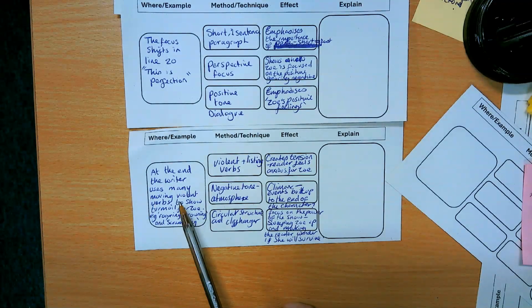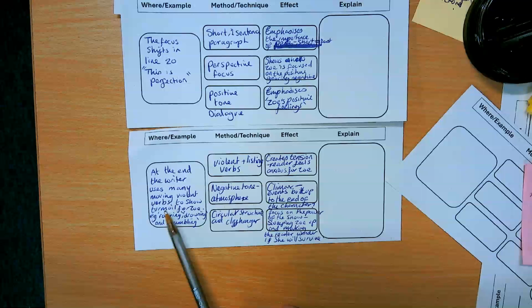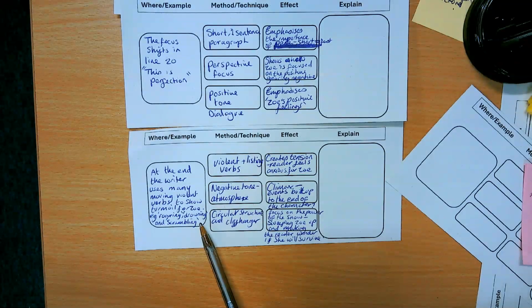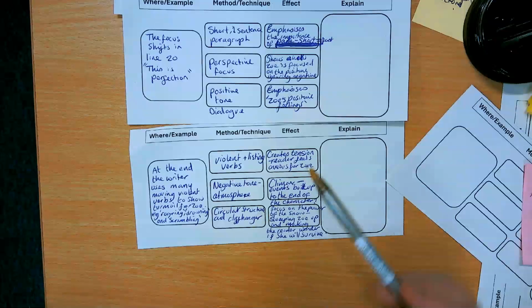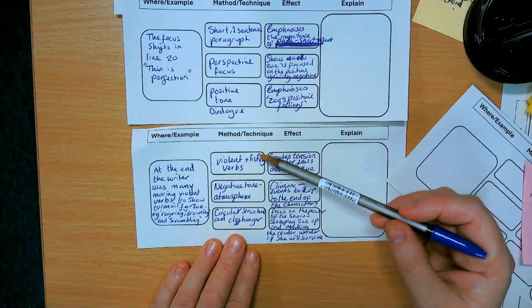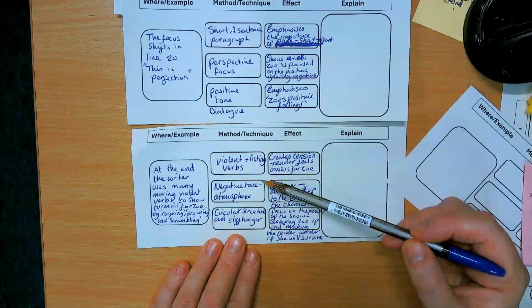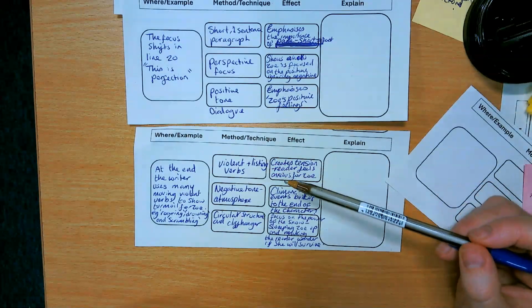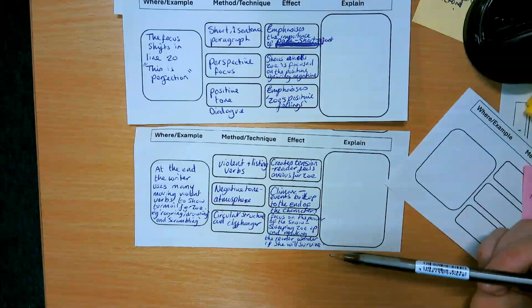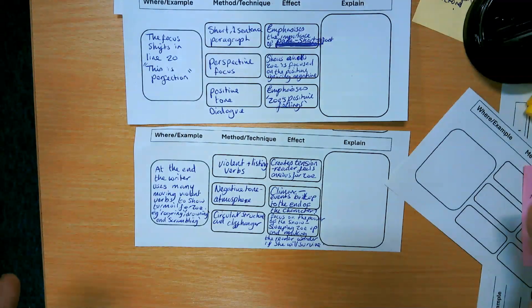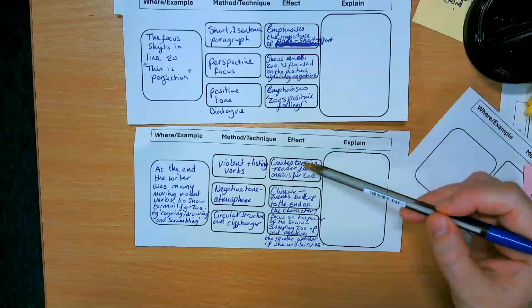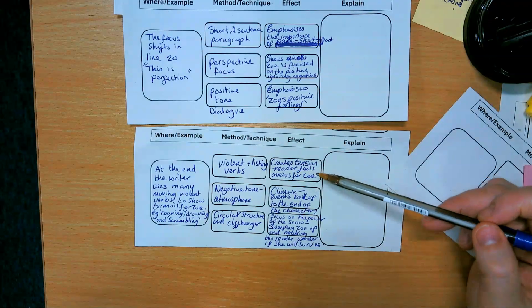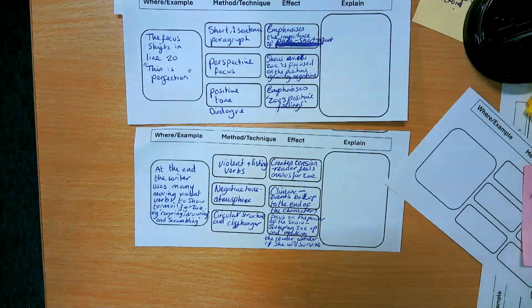At the end, the writer uses many moving, violent verbs to show turmoil for Zoe. For example, roaring, drowning, and scrambling. So they've used those violent verbs, but they've listed many verbs in there as well, listed many negative words. And that listing plays on the pace, so it increases the pace even though it's a really long paragraph. And that creates more tension for the reader because we feel anxious for Zoe. She's being thrown and tossed up and moved around upside down.